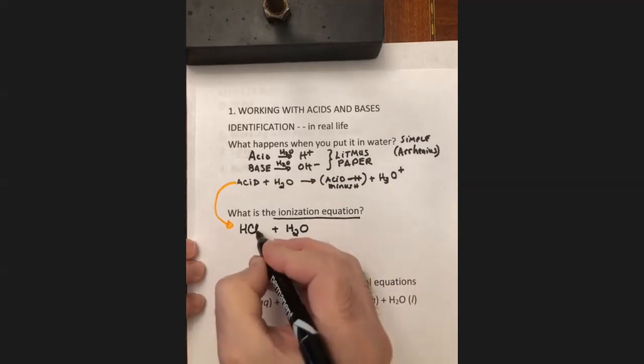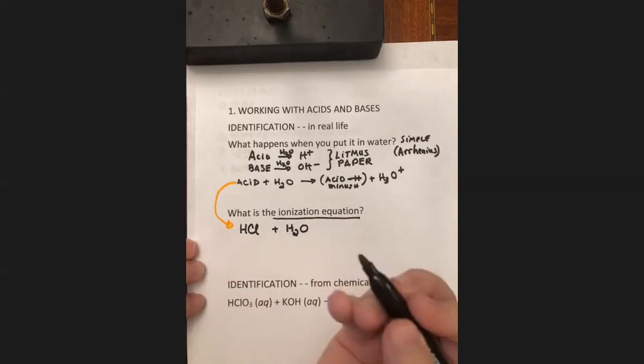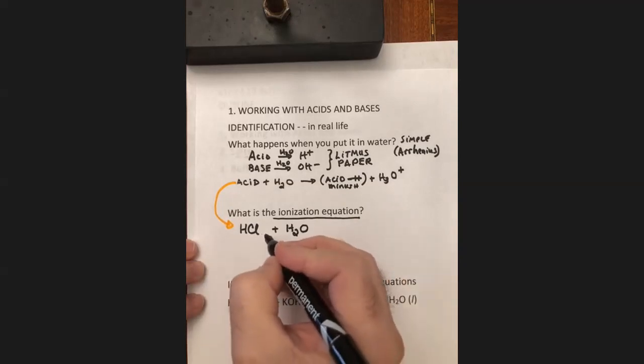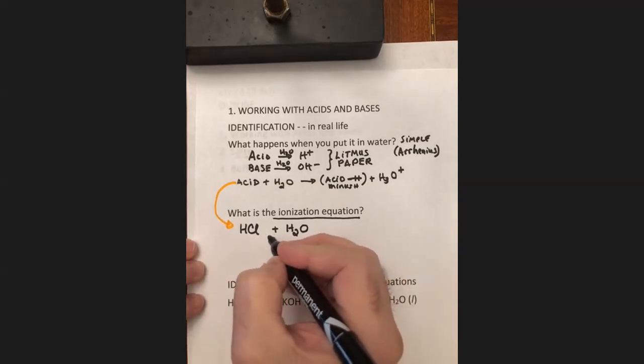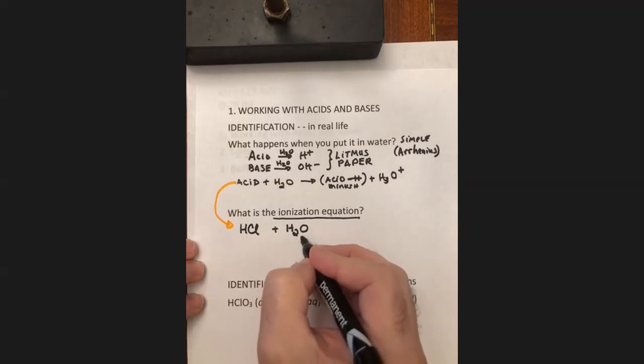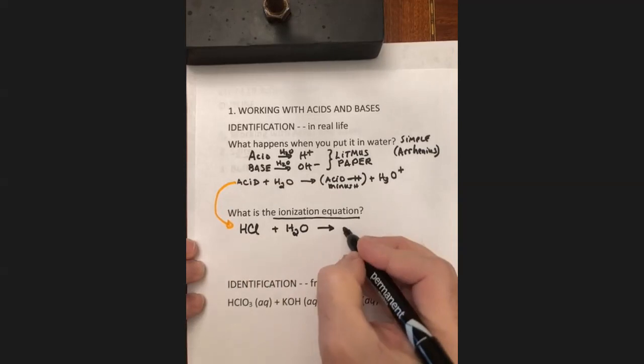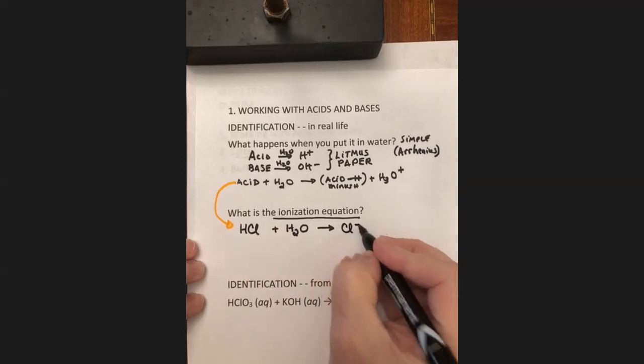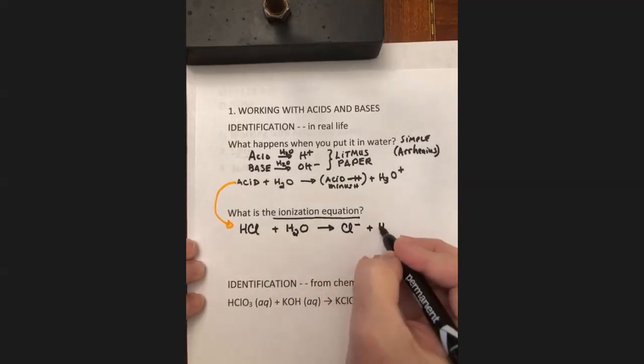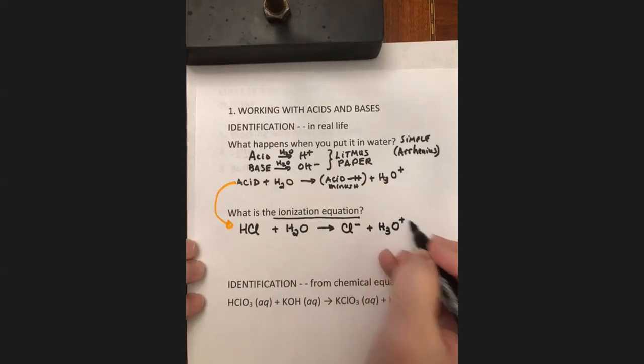Now, the form of the HCl, it doesn't matter. For example, we know that HCl by nature is a gas. But once you put it in water, what happens is it changes into chloride ions and hydronium ions.